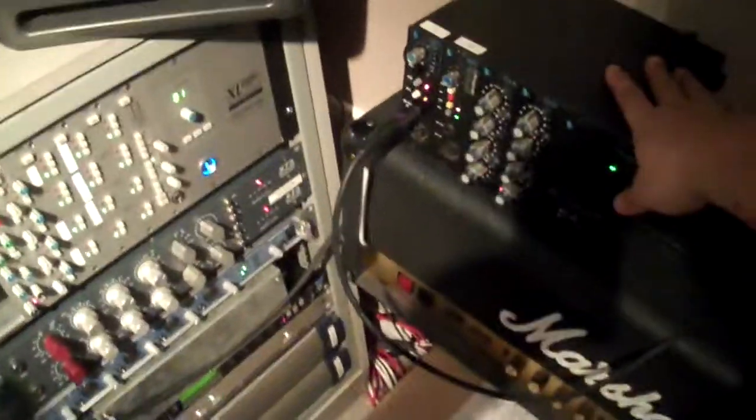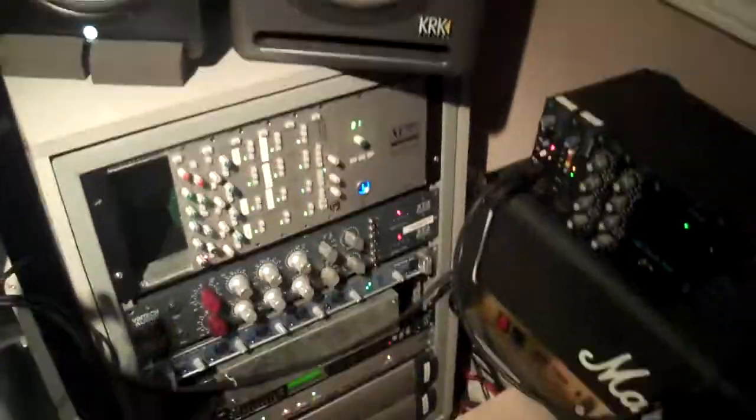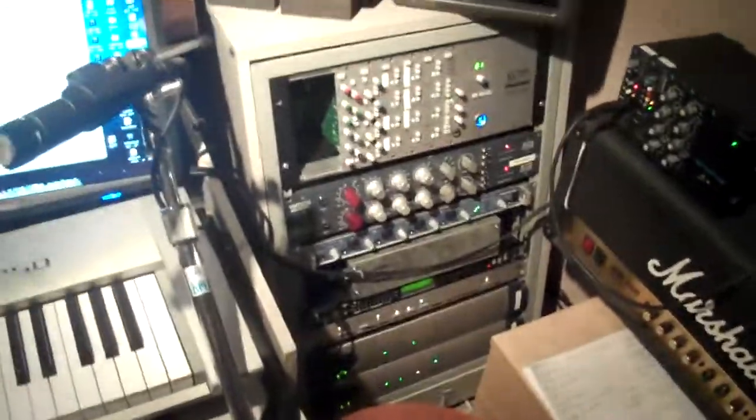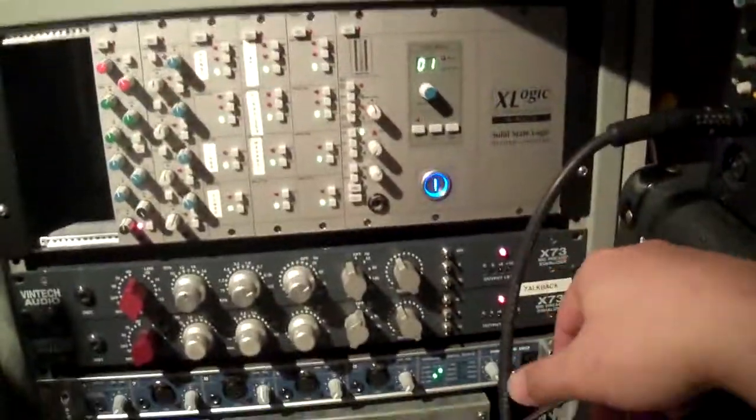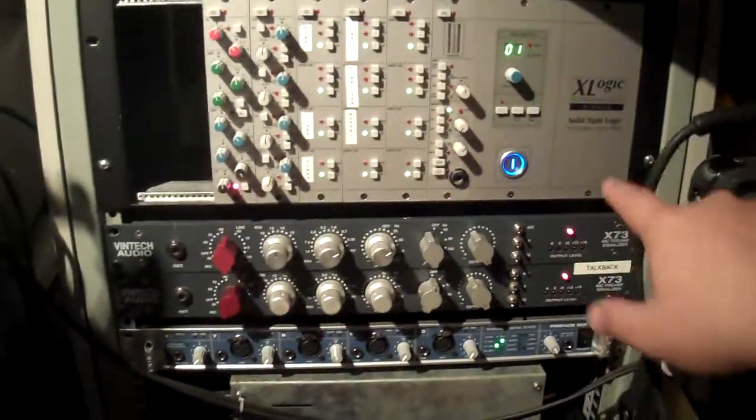So basically we have PC systems that we're running a lot of synths on, and they run through this API lunchbox, through some EQs and pre's here. I'm not going to explain the models and everything because what's the point? It doesn't really matter to you guys anyways. And we're going through an SSL X-Logic super analog rack.